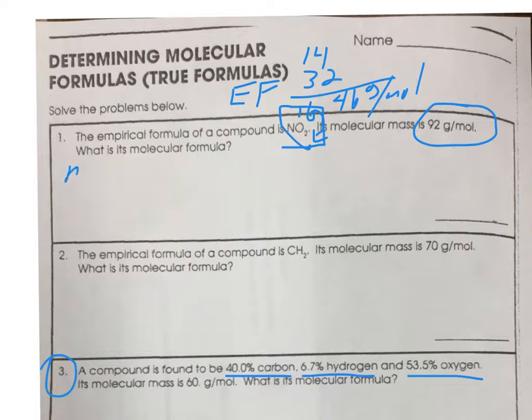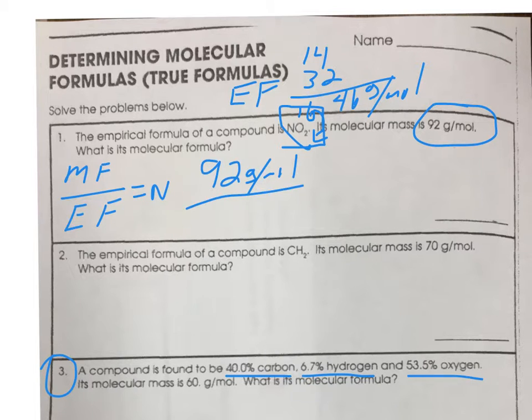So now remember, you're going to take the molecular formula mass divided by the empirical formula mass, and that's going to give you your N. So my molecular formula is 92 grams per mole, and you're going to divide by your empirical formula. Very good. And so now that cancels out the units, and all you're going to have left is the number. So 92 divided by 46, how much is that? Yep, it's 2. Very good.